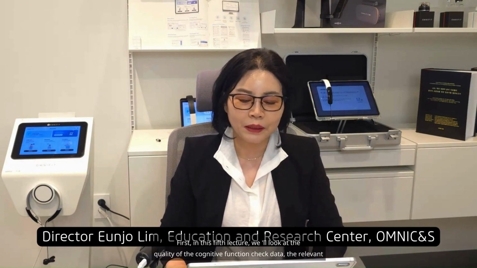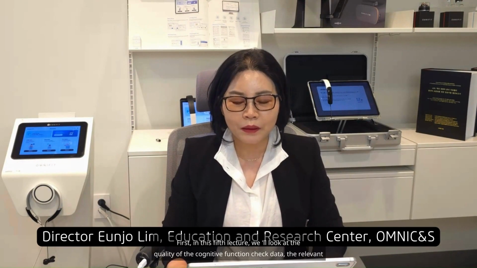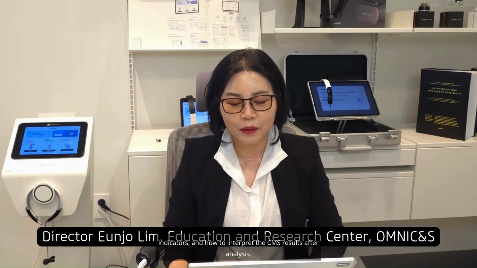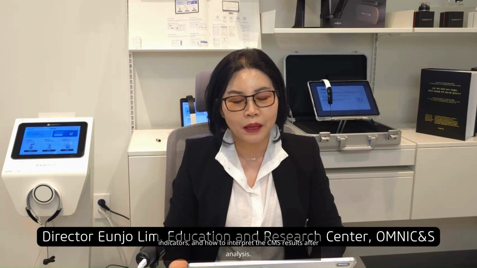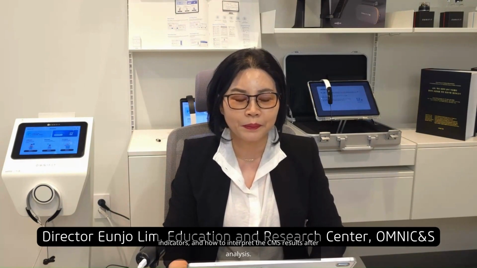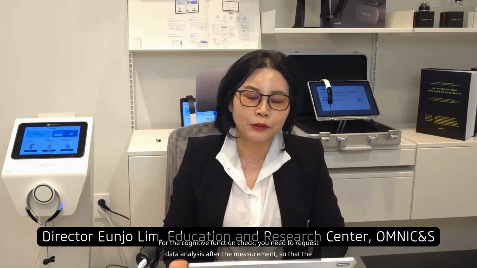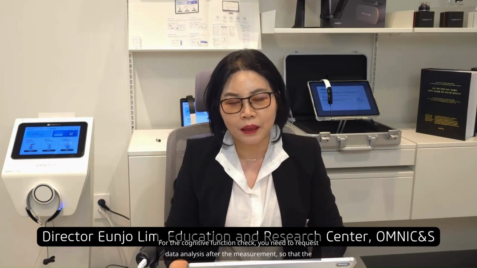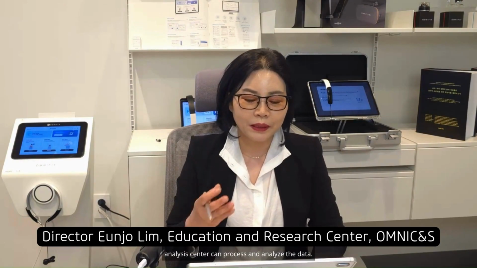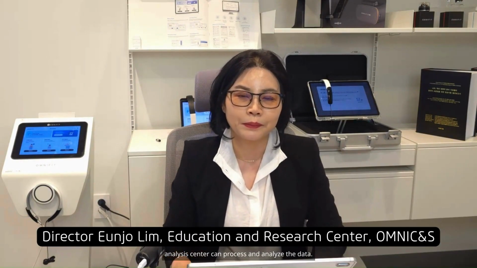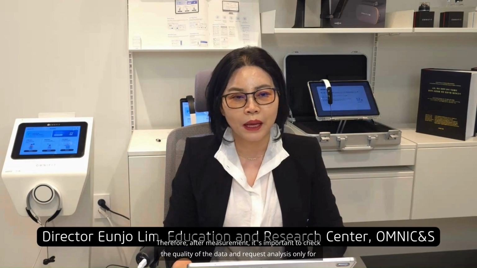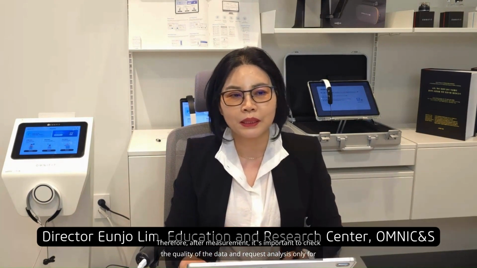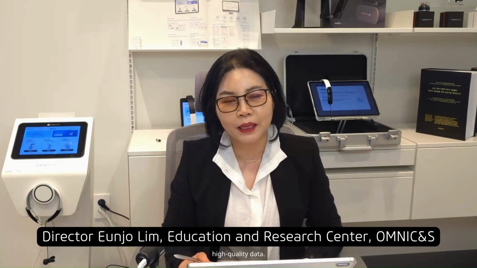First, in this fifth lecture, we'll look at the quality of the cognitive function check data, the relevant indicators, and how to interpret the CMS results after analysis. For the cognitive function check, you need to request data analysis after the measurement so that the analysis center can process and analyze the data. Therefore, after measurement, it's important to check the quality of the data and request analysis only for high-quality data.